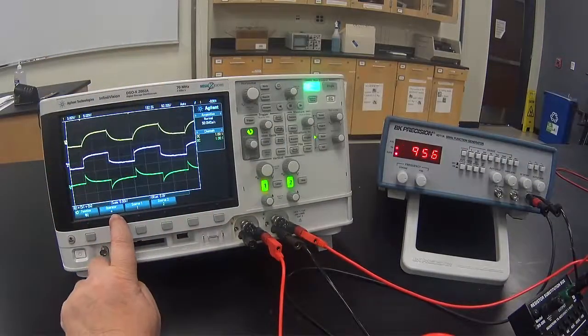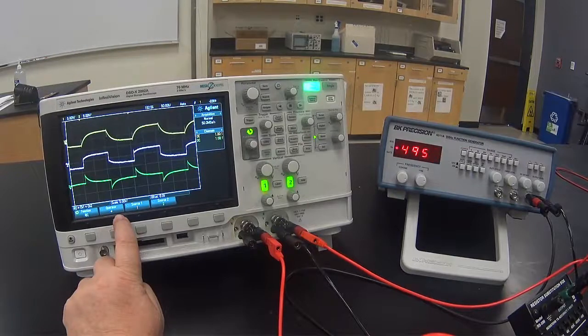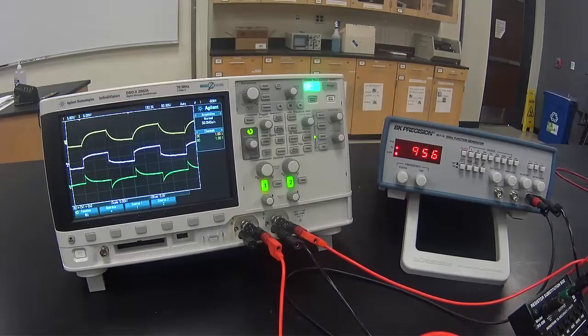Check over here to make sure the math function is add. If it's not, you can select it until it is. The result of adding the two voltages together should give us the same voltage that we're getting out of the function generator. In other words, we should be getting a square wave. If we are not getting a square wave, it is because there are other capacitances, resistances, and inductances in the circuit that are not being accounted for, namely in the function generator and the oscilloscope.